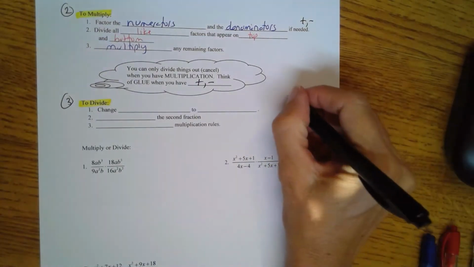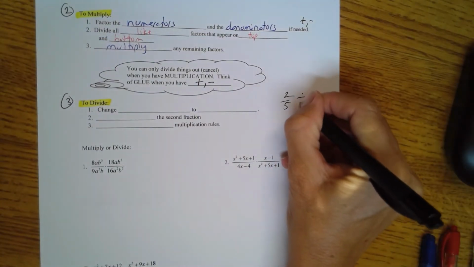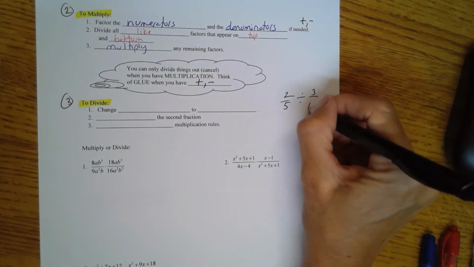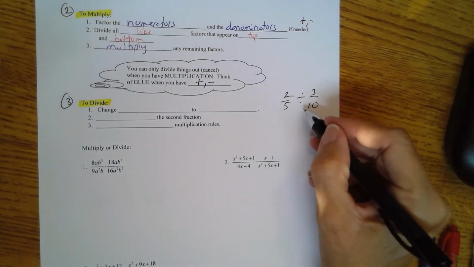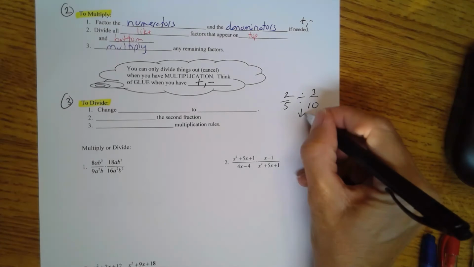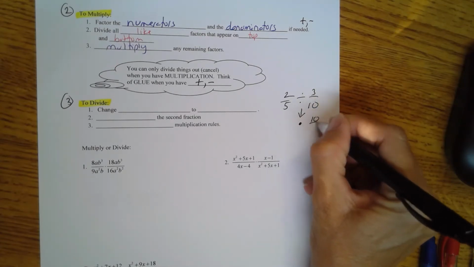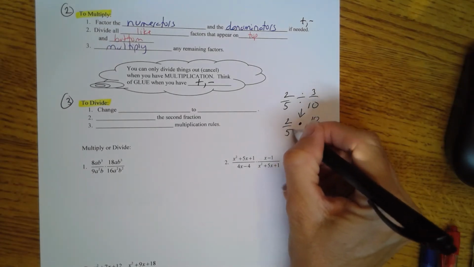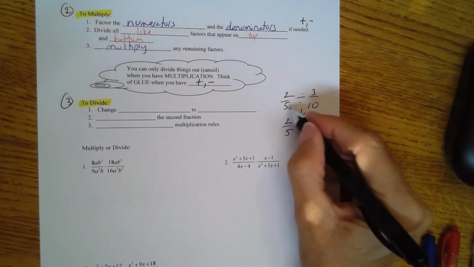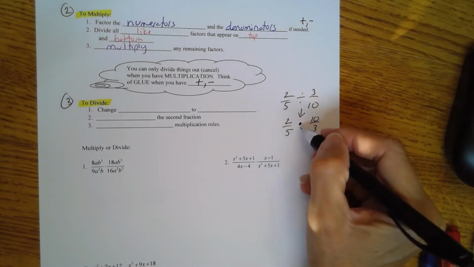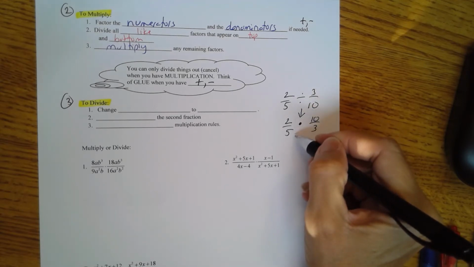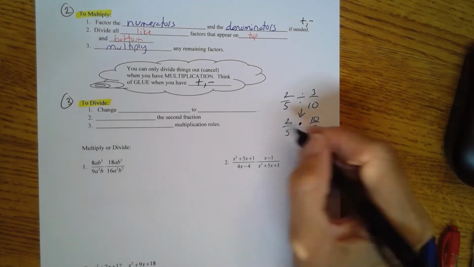Now, when I think about dividing, if I had 2/5 divided by, say, 3/10, I would never take a fraction divided by a fraction. I change division to multiplication and I flip my second fraction. Again, if all you do is type this into your calculator and get an answer, you don't really understand what's happening. So you need to understand it with these numbers so we can do it with the variables.